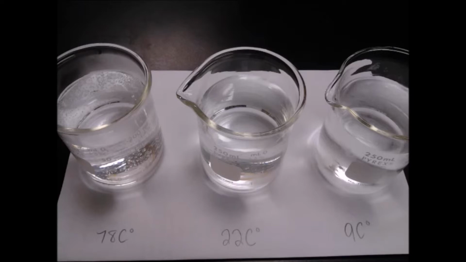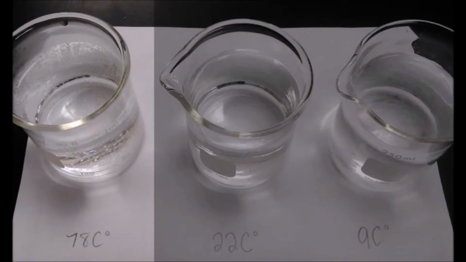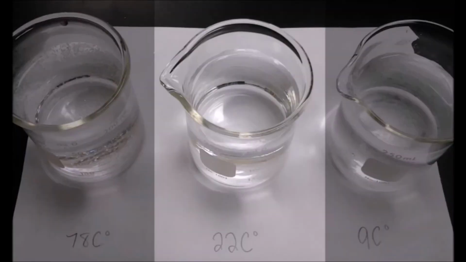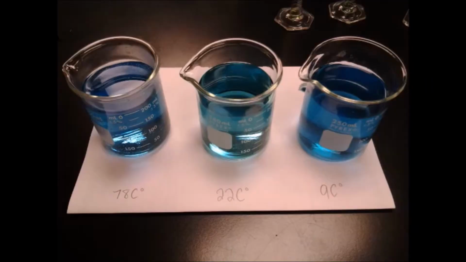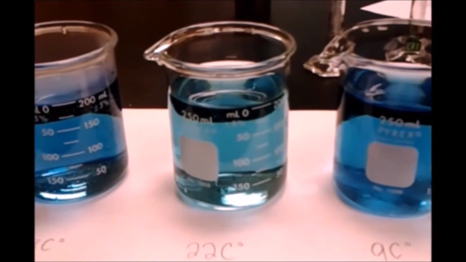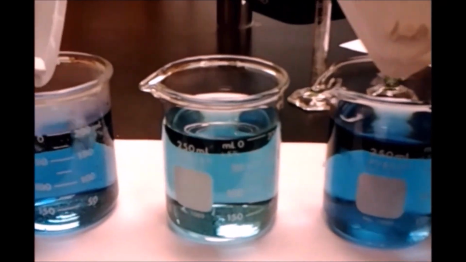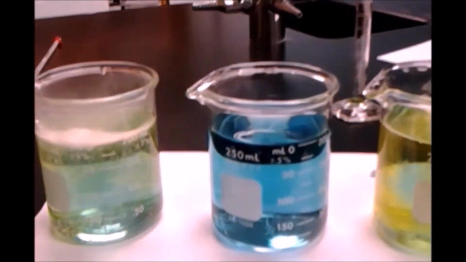a control variable. While the beakers were cooling and heating, I measured 1 gram samples of Alka-Seltzer tablets using the balance and weighing paper. The hot beaker was 78 degrees Celsius, the cold beaker was 9 degrees Celsius, and the control beaker was 22 degrees Celsius. Next, I added 3 milliliters of a bromothymol blue solution to each beaker, which gave the water a blue color. Then I added Alka-Seltzer tablets at the same time to the hot and cold beaker. After I added the tablets, the hot beaker's color changed from blue to green, and the cold beaker's color changed from blue to yellow.